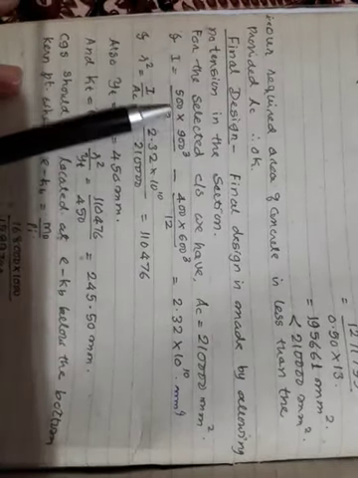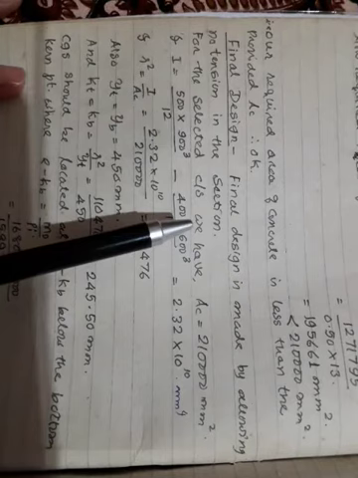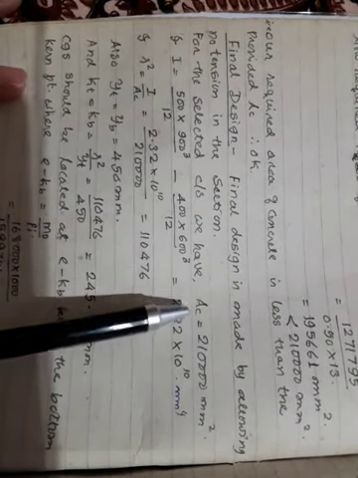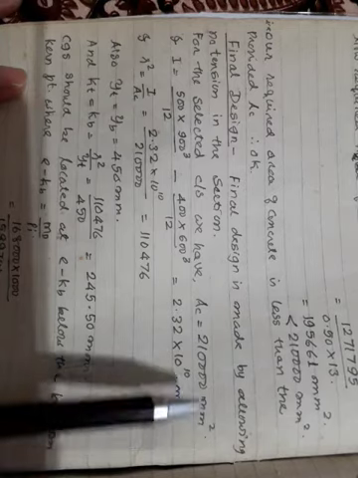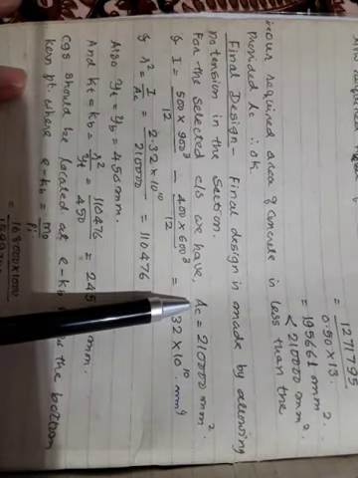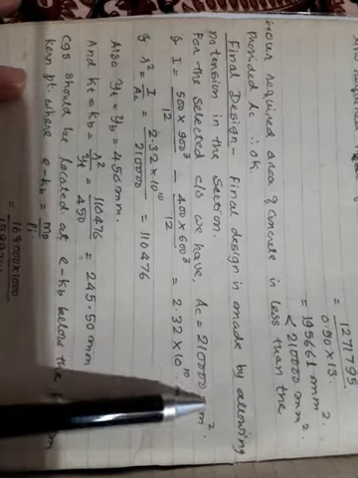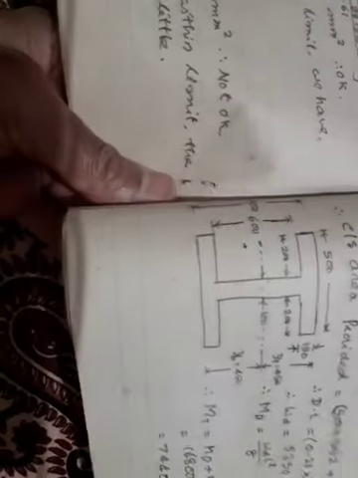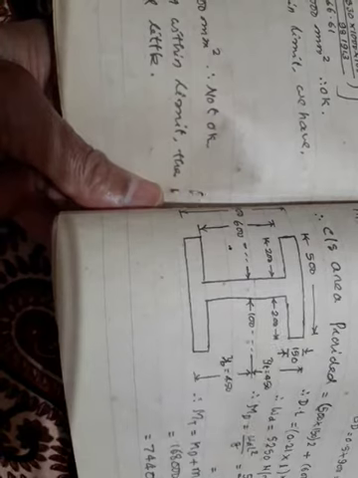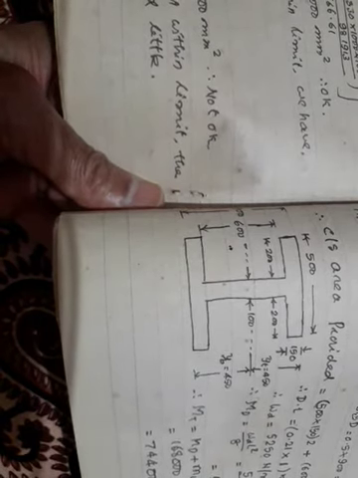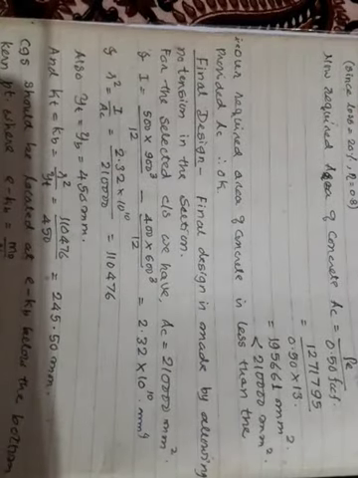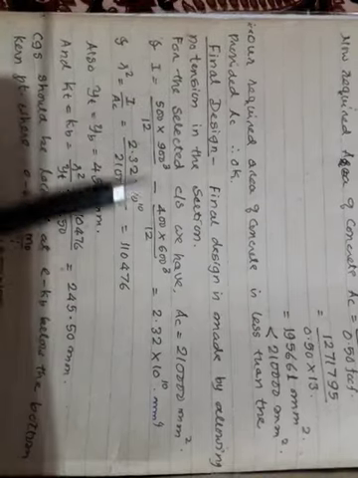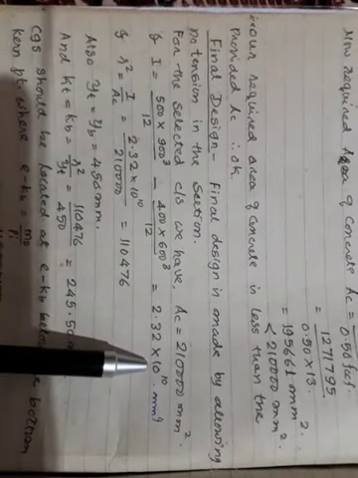So now, for the selected I section, we have got Ac equal to 21000 mm square. Is that right? This is the provided area of concrete, 21000 mm square. For the cross section, whatever you have been given, the I section, as you know, try to calculate your moment of inertia. I think it can be done easily. The moment of inertia is 2.32 into 10 to the power of 10 mm fourth.